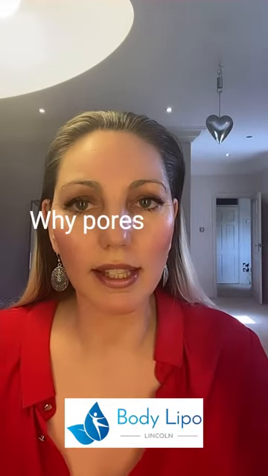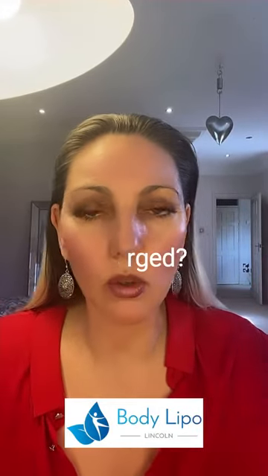So how do we tackle these enlarged pores? Well, before we think about tackling them, it's important to understand why they seem more visible in the first place. And like I said, oily skin equals more traffic, more oil coming up through that tube and forcing the opening of the pore so the oil can come through, therefore creating a widening effect in the pore.